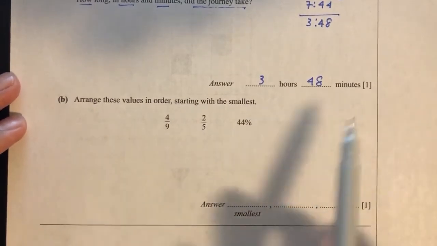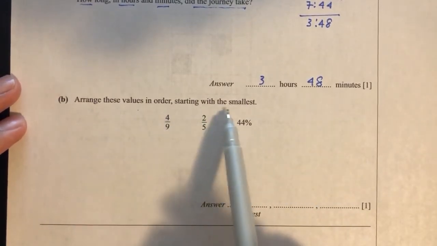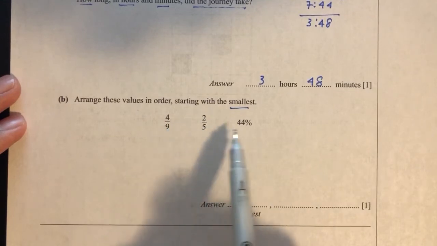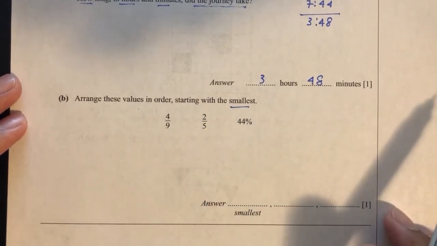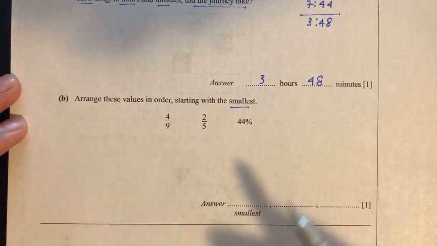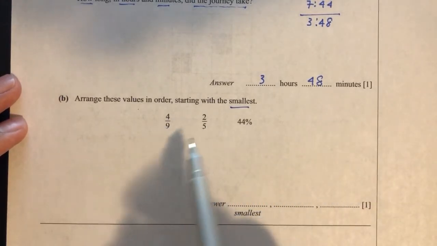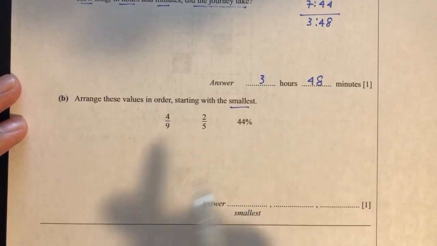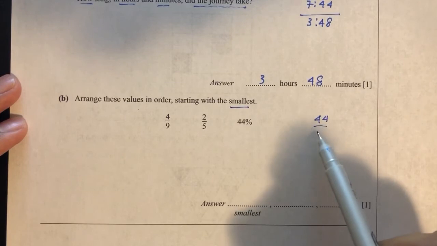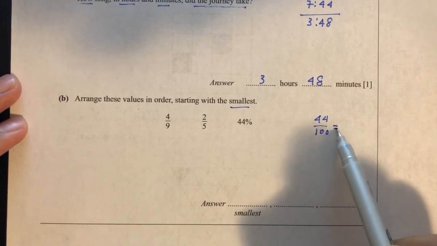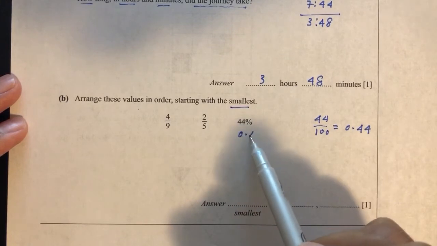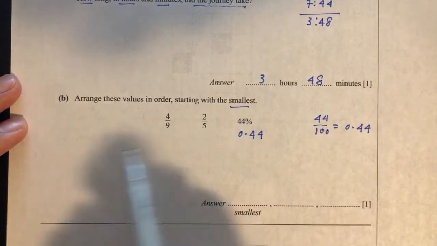So part B, arrange these values in order, starting with the smallest. So here we have a fraction, we have a percentage. One thing we can do is convert everything into one kind. So let's try to convert everything into decimals. Let's do this one. 44% is 44 over 100. That will equal 0.44, right? So 0.44.